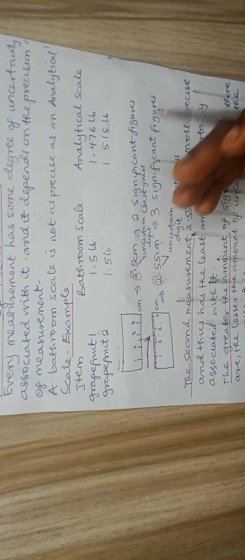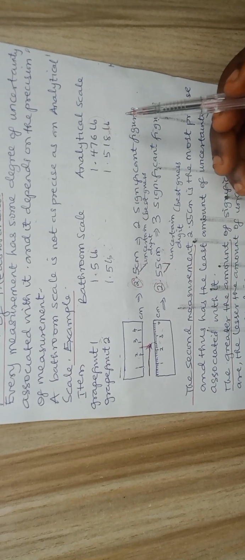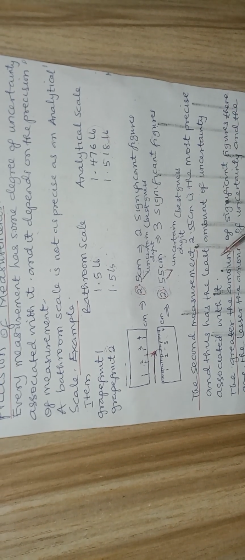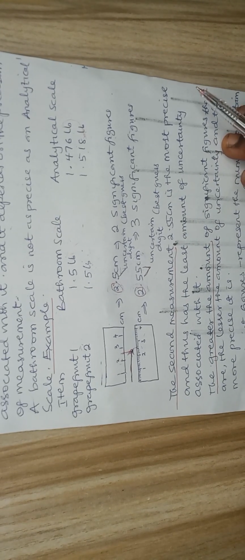You don't round up, because your answers are expected to be in concordance. That's a difference of 0.2 plus or minus. So you should not round up your values, because the values will also be used to work out some questions. So when taking readings, especially in titration and in other practical or experiment, always take note of the actual value without rounding up. So the second reading is more certain.